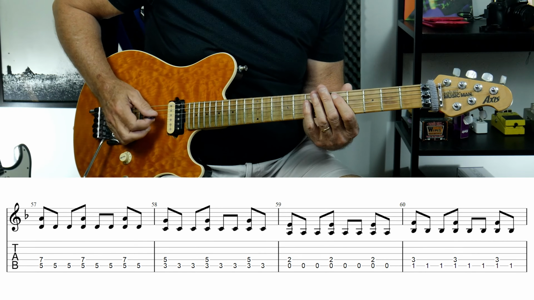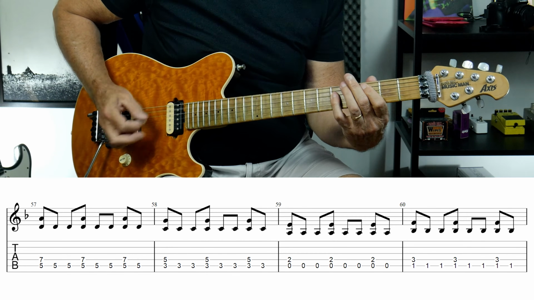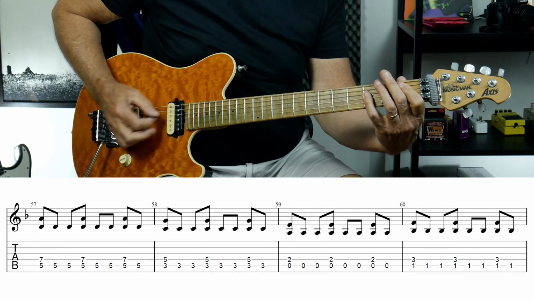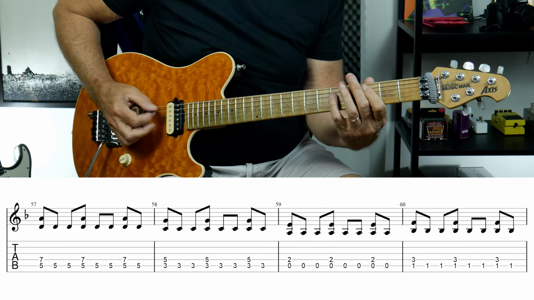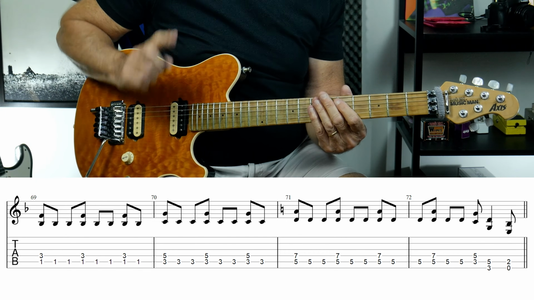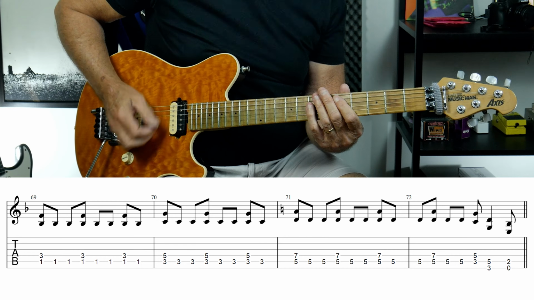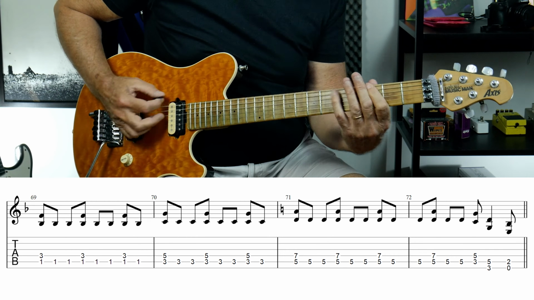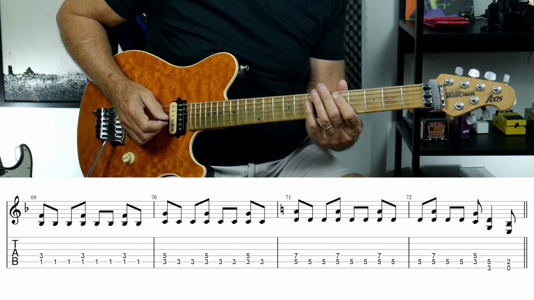So 1 bar on the D5, 1 bar on the C, 1 on the A, 2 on the B, 1 bar on the C. But on the last, when we go back to the D, there is a change. We are going to be playing this. So it's a bit hard to play this, a bit slower, but you're going.